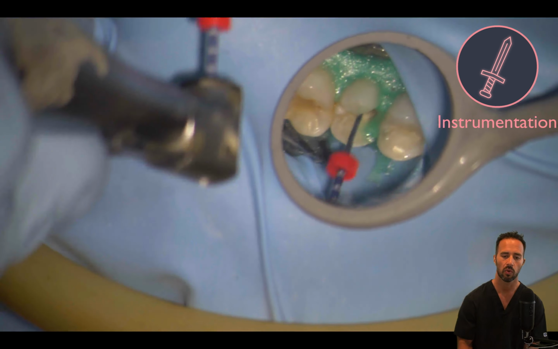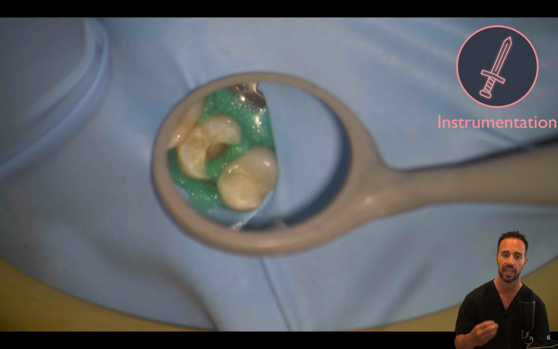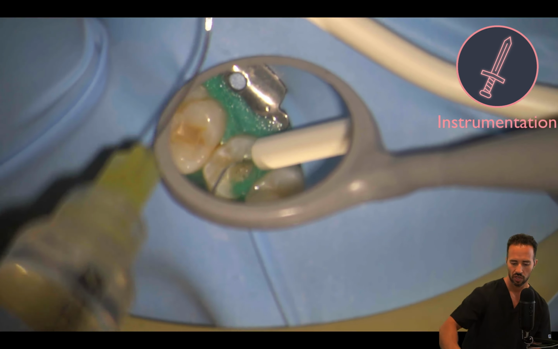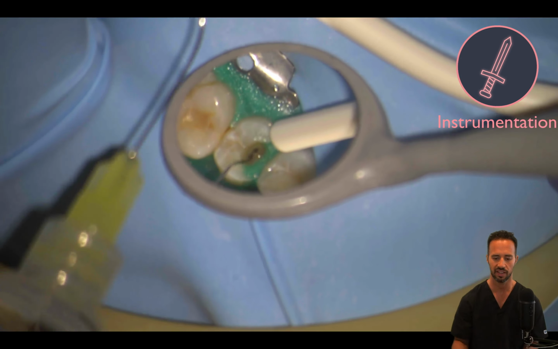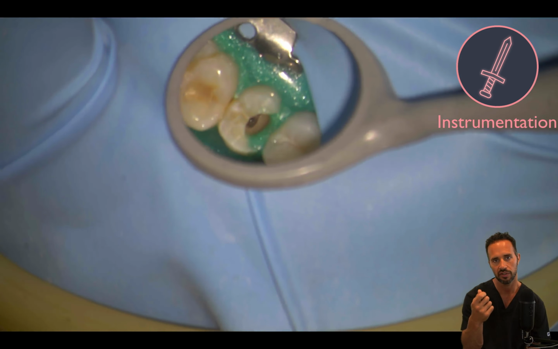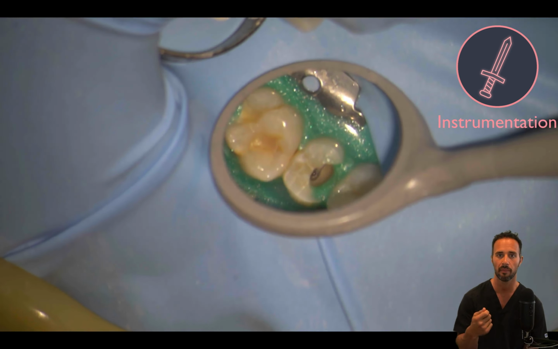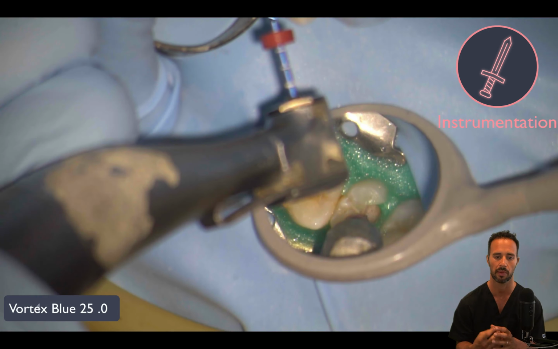The reason that that's so important is because if the flutes are filled with dentinal debris, okay, they cannot cut. So it's very important. It's like trying to have a spoon that's full of sugar, let's say, and then going back into the sugar bag and trying to remove more sugar. The spoon is already full. You have to remove all that sugar from the spoon before you can grab more sugar, right? So you've got to have an empty flute in order to do the proper cutting.